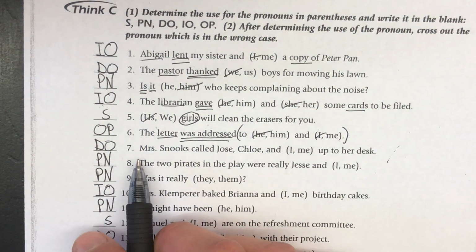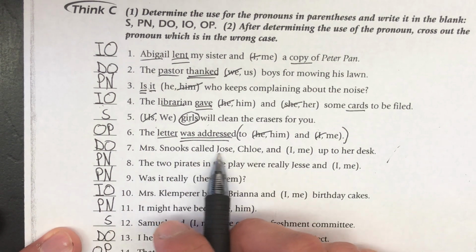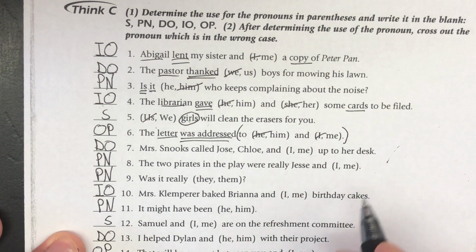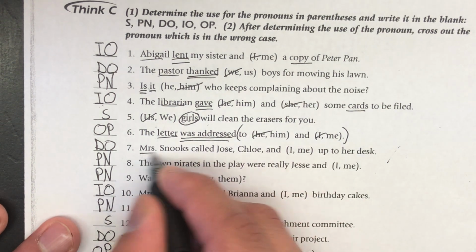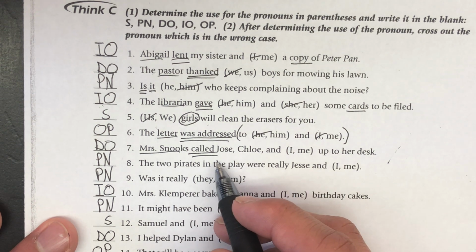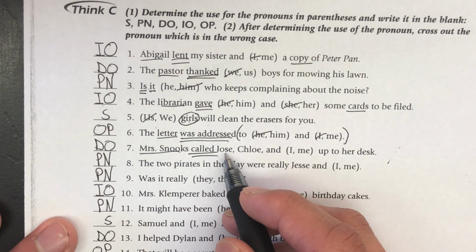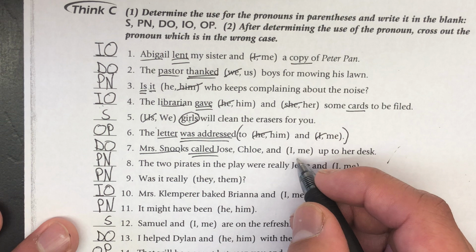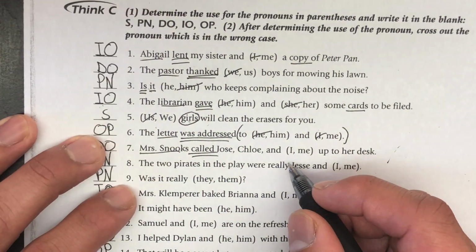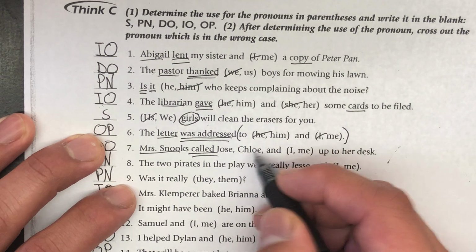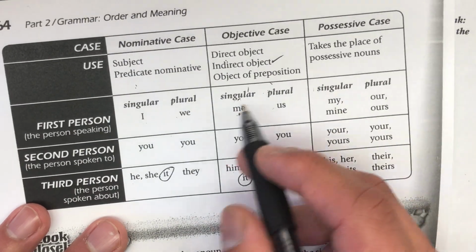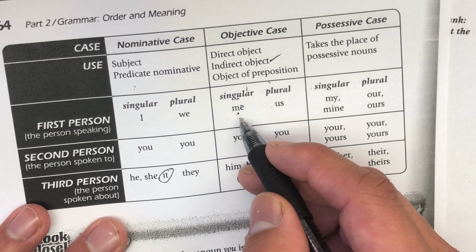Next, number 7. Mrs. Snooks called Jose, Chloe, and blank up to her desk, okay? So Mrs. Snooks is the subject. Called is the verb. So called who? Well, she called Jose, Chloe, and the next pronoun is being used as a direct object, okay? So called who? Called Jose, called Chloe, called, and so we use the objective case pronoun, which would be me.